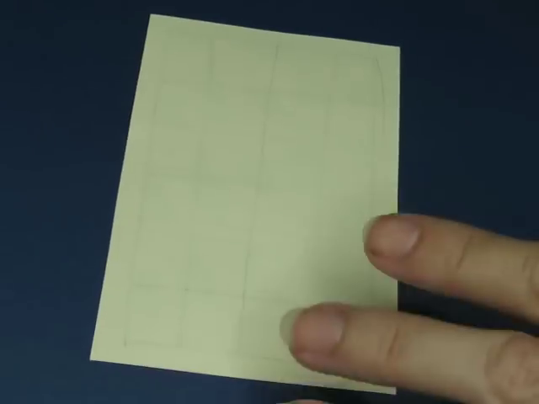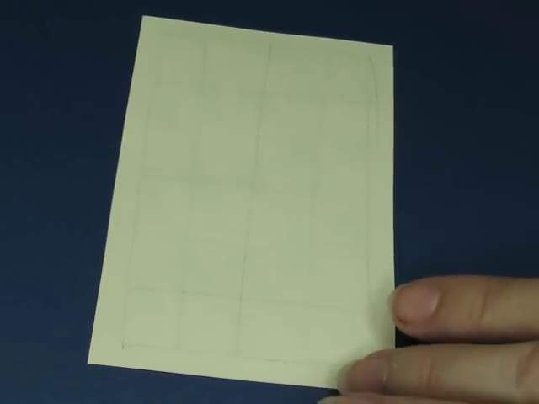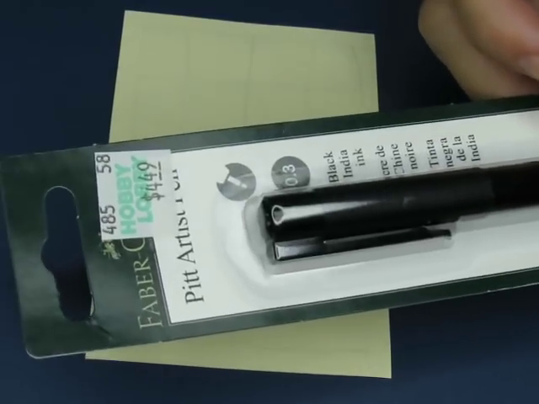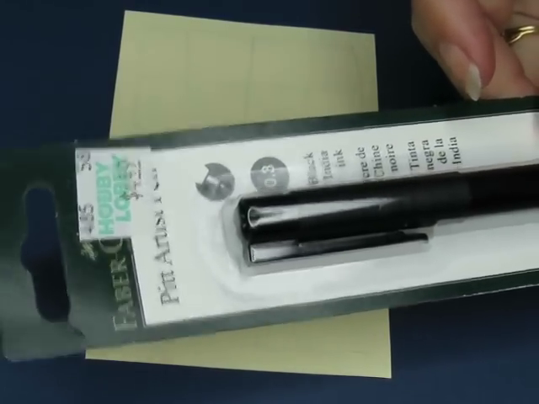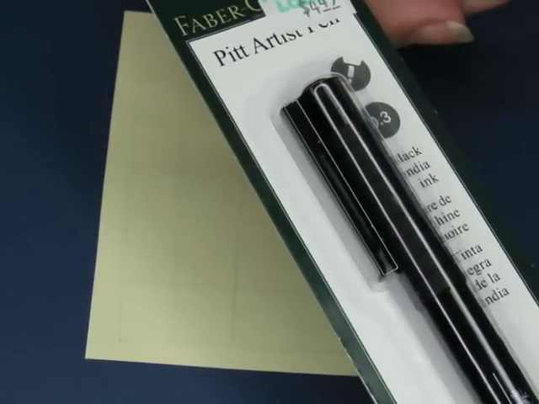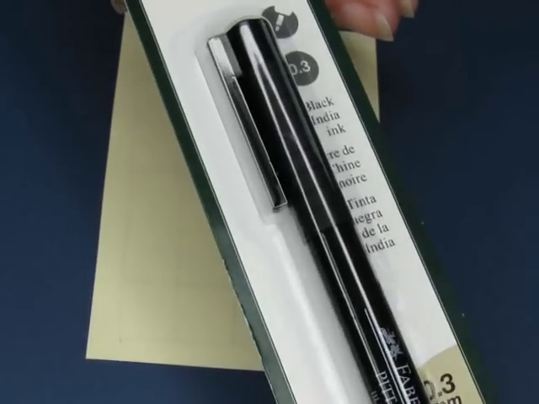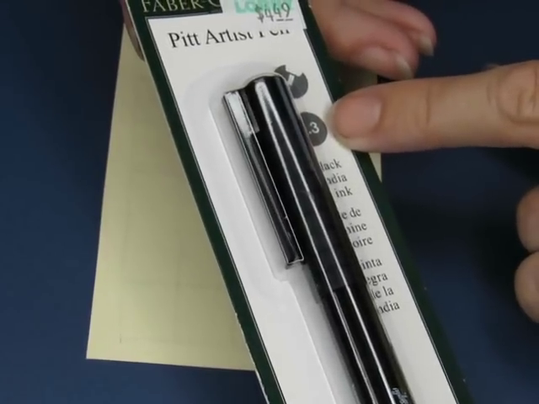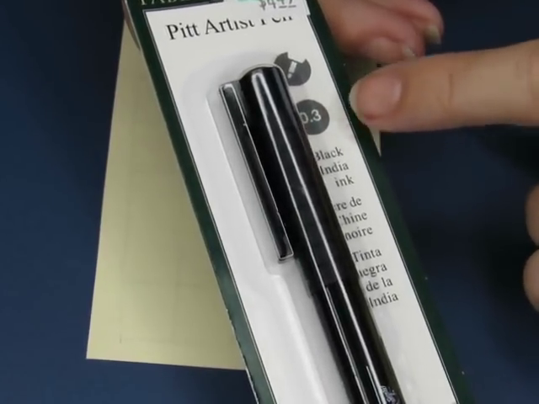More or less. Okay, and I got me a new pen because that other one was all dried up and was starting to cause me issues. So, happened to be a Hobby Lobby, and so I got a Faber-Castell Pitt pen. The 0.3 millimeter, which is close.